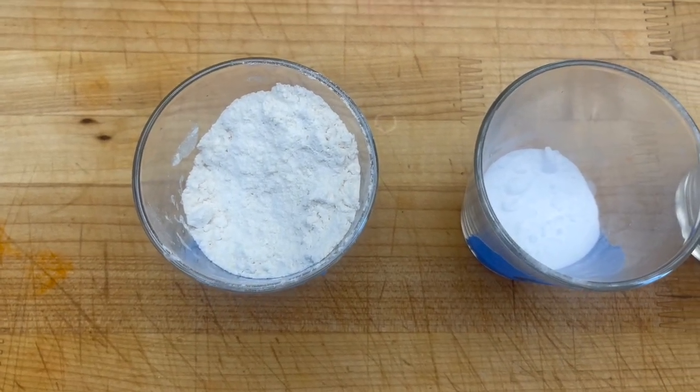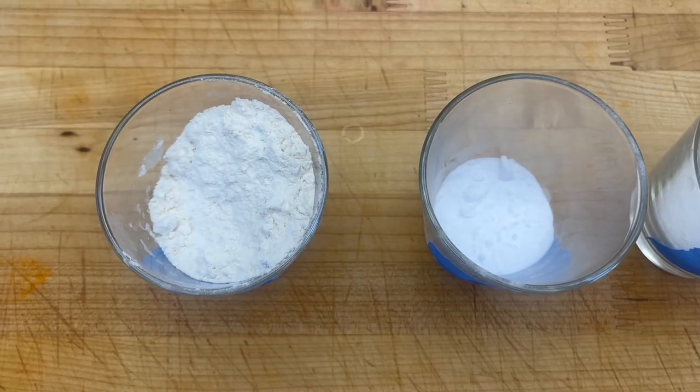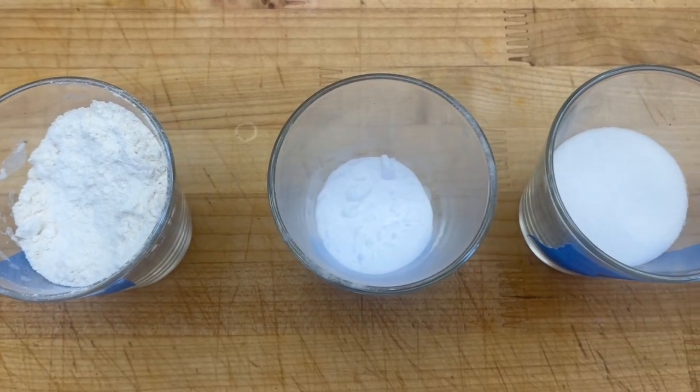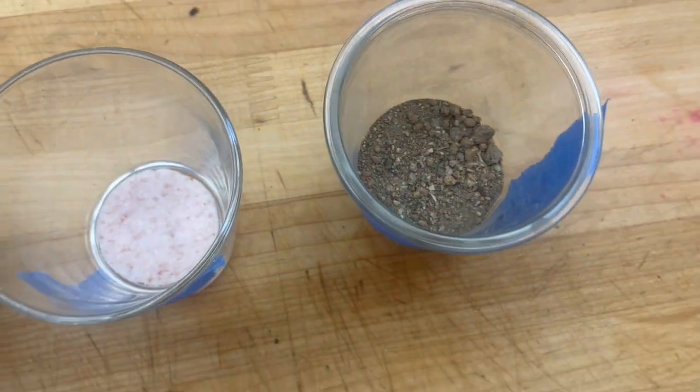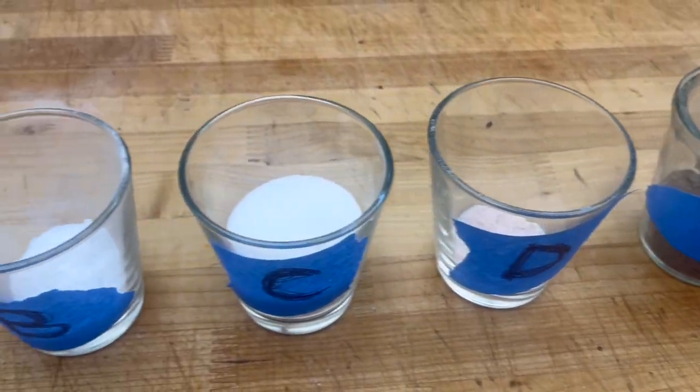First, let's use our eyes to observe. Do the substances look soft? Do they look grainy? Do they look like crystals? What do you think?